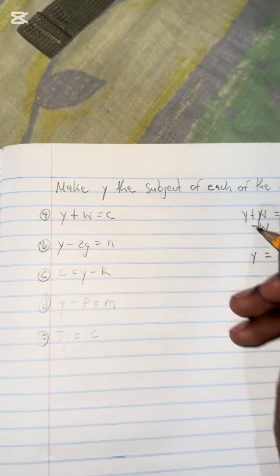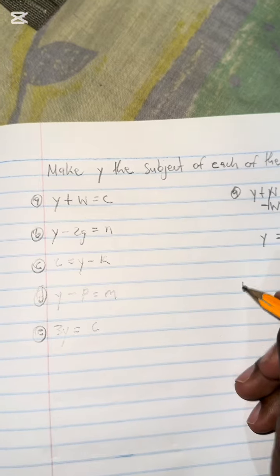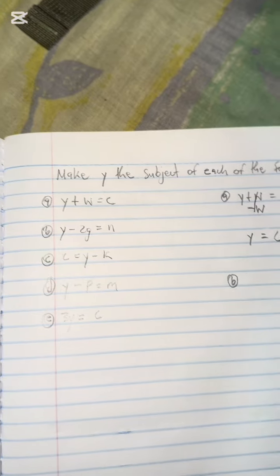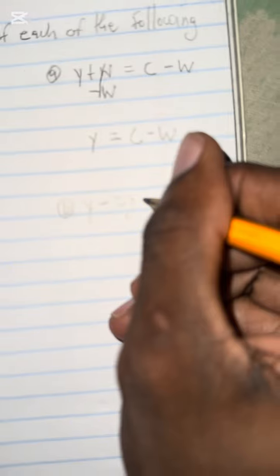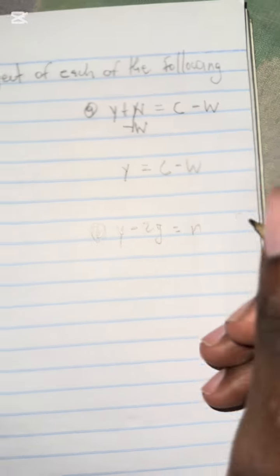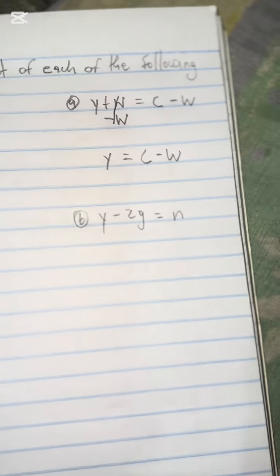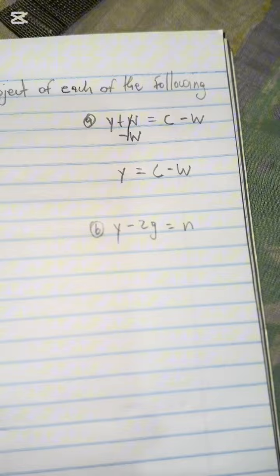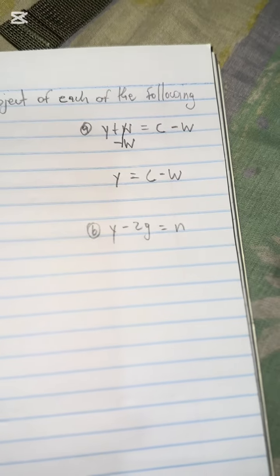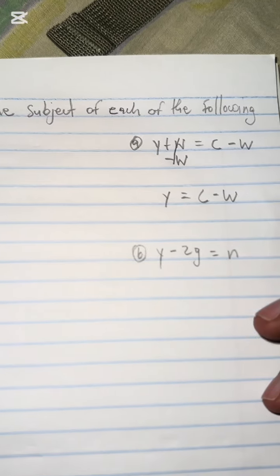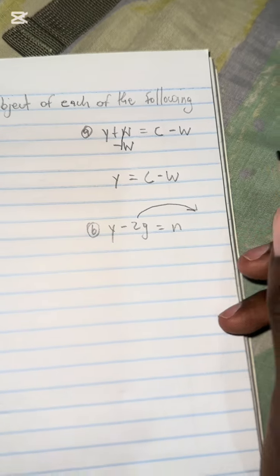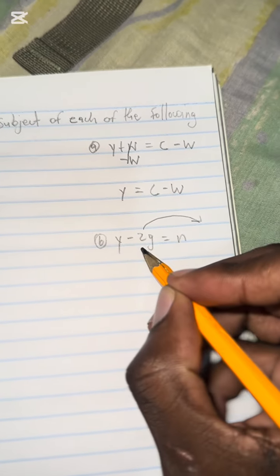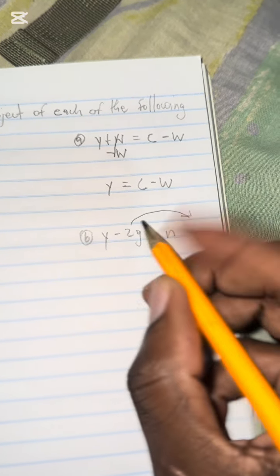B is y minus 2g equal n, right? So we want y on one side of the equation, and the other variables on the other side. So in order to have y on one side, we're gonna bring over the minus 2g, or we're gonna add 2g to both sides, right?